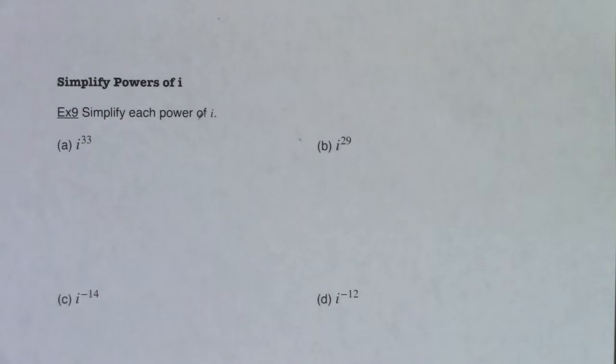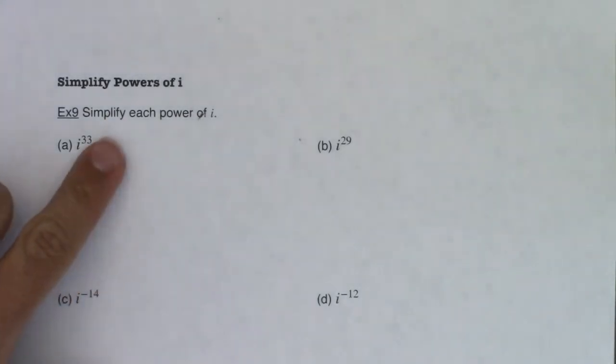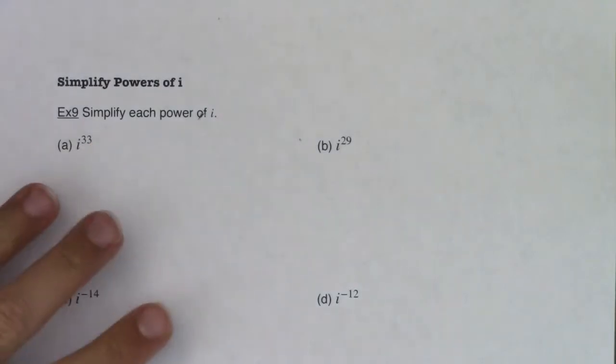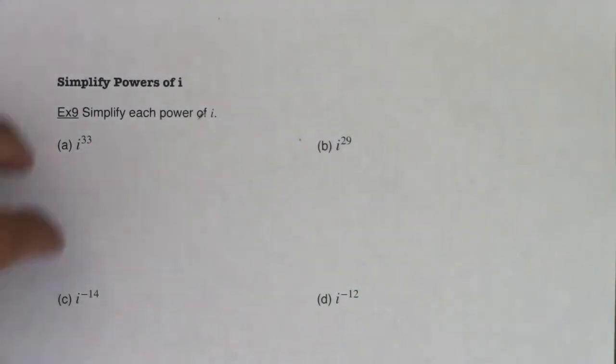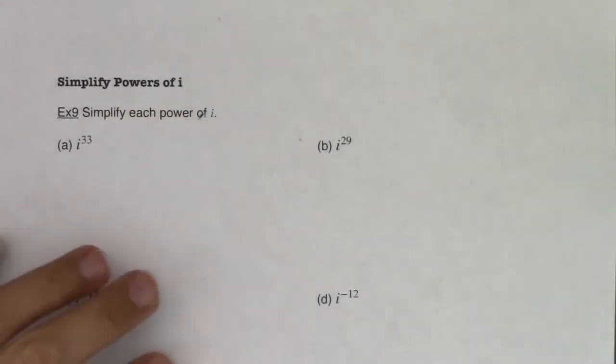Math 31, welcome to the last example in section 2.4. We're going to simplify powers of i for this example. And before we get going on all of A through F, I want to show you the pattern that presents itself when you're looking at powers of i.